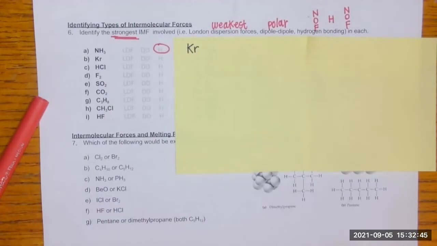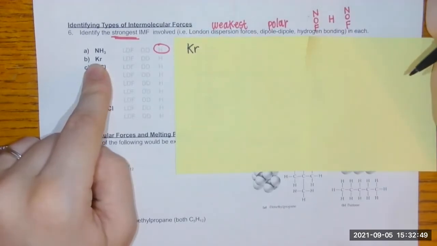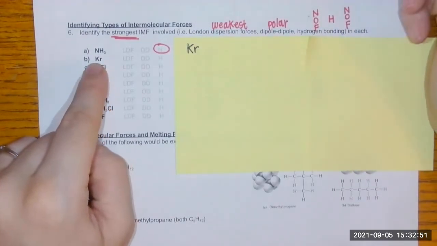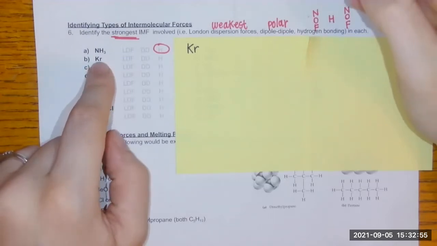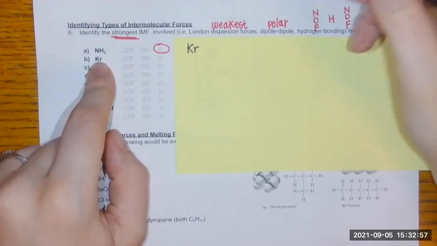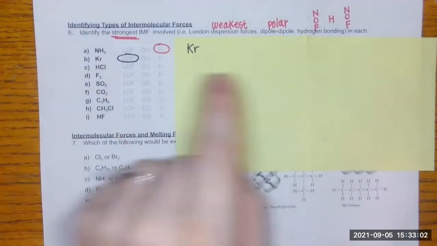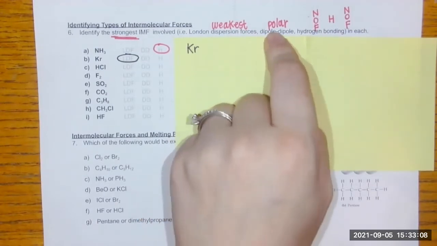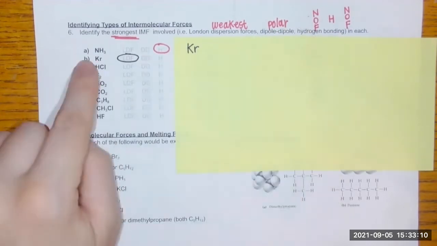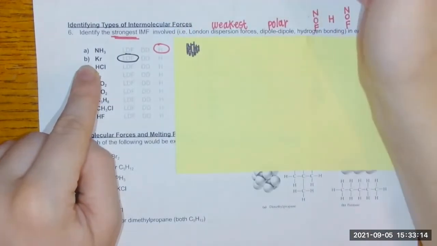All right, welcome back. So on B, it's just a krypton, just a single atom. When you see things like that, just a single atom, it's kind of a dead giveaway that it's going to be London dispersion, because there's no way it can even be polar if it's just a single atom all by itself. And if it's not even dipole, it can't be hydrogen. So single atoms by themselves, dead giveaway that it's London dispersion.